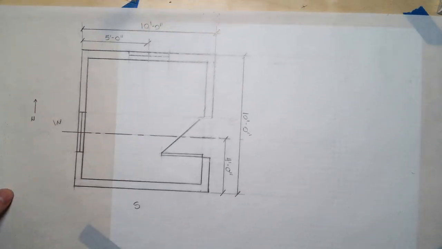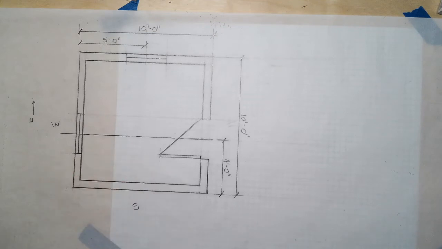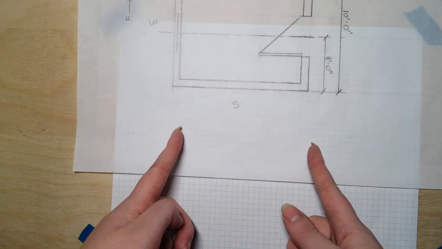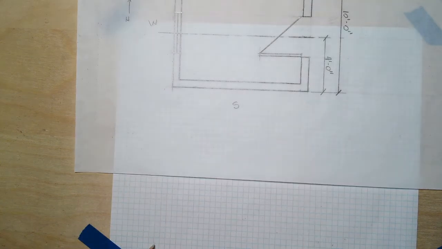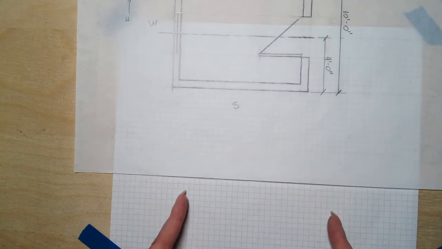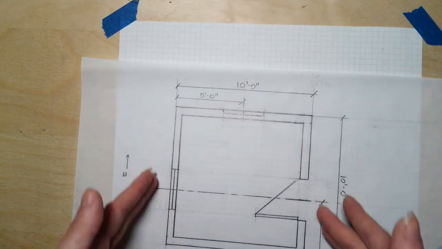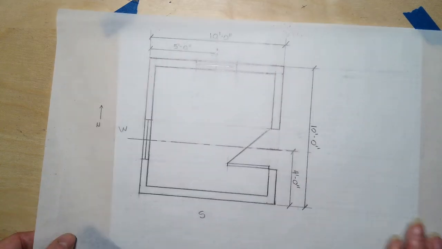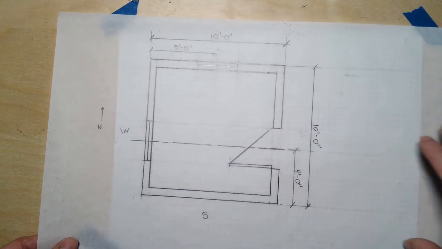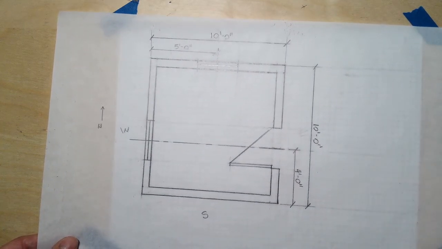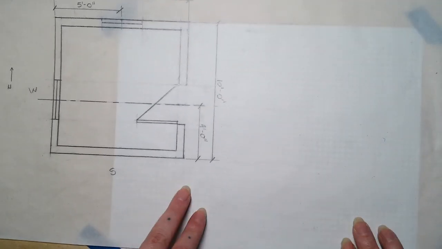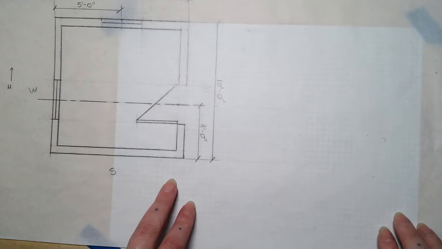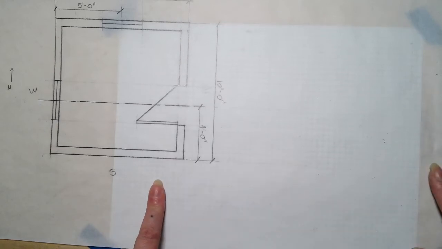So for example, if this was a 2-story house and I was drawing the 2nd story underneath it on the same sheet, just like with an orthographic, I would want to have it aligned directly under or directly above that first view. Because the elevation is a different view compared to this one, I don't necessarily have to have everything lined up with each other.